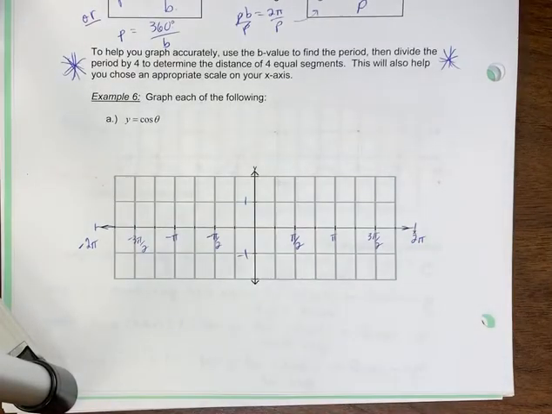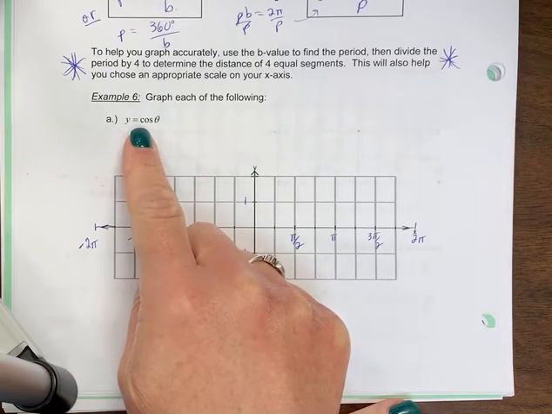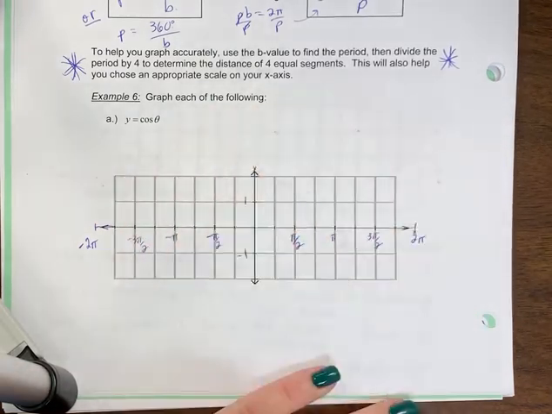All right, we're going to look at graphing example 6. It says graph each of the following. So in A, we're just graphing y equals cos theta, more as a review, so that we can compare it to B and C when we change the B value.